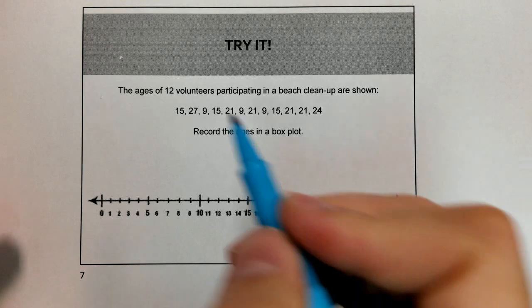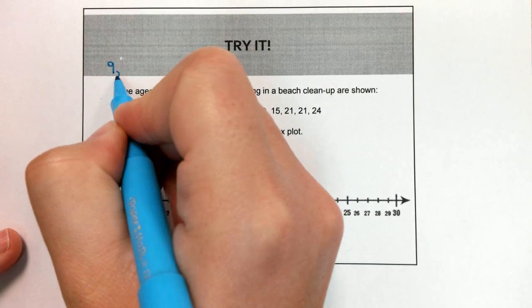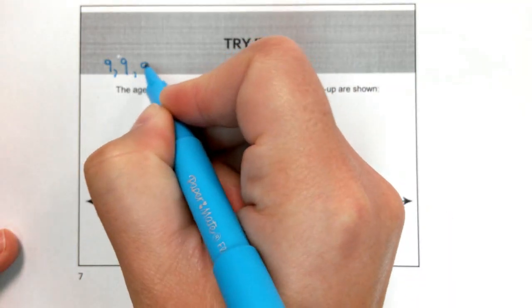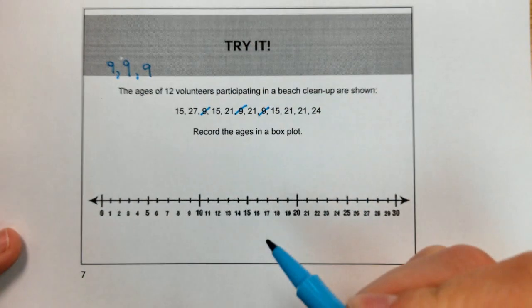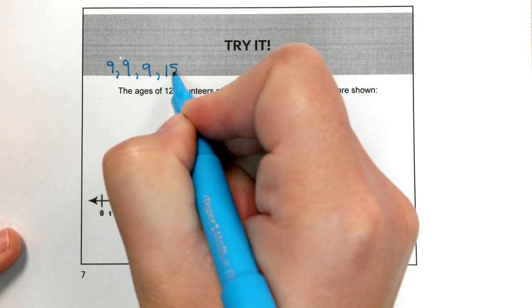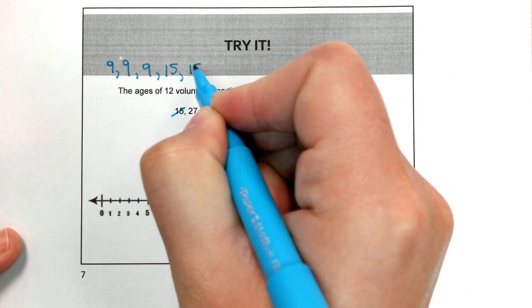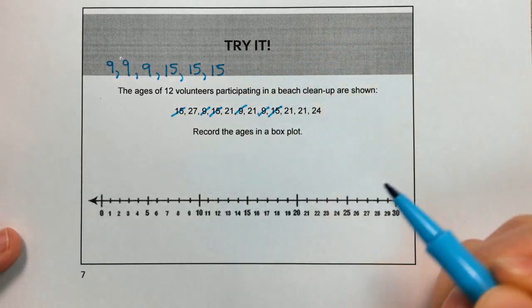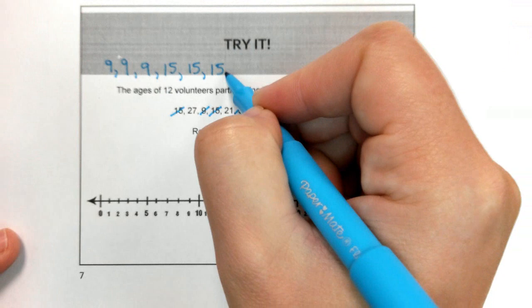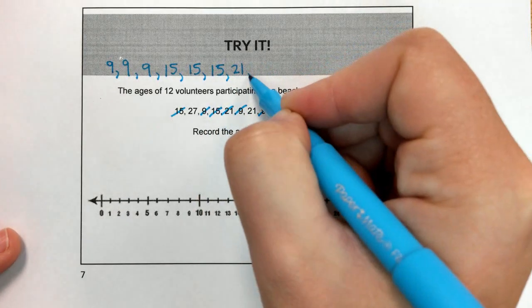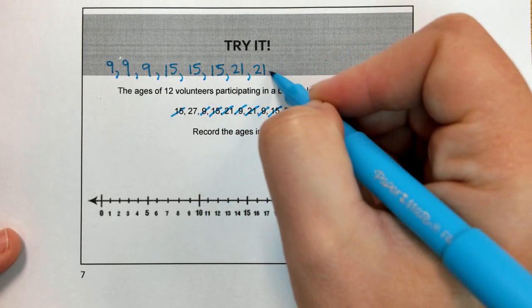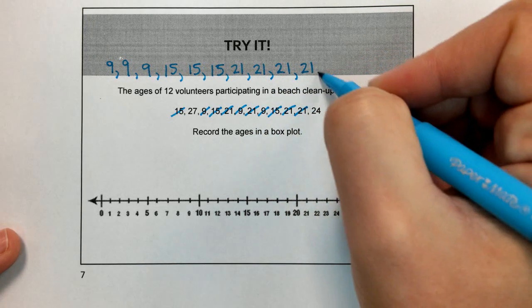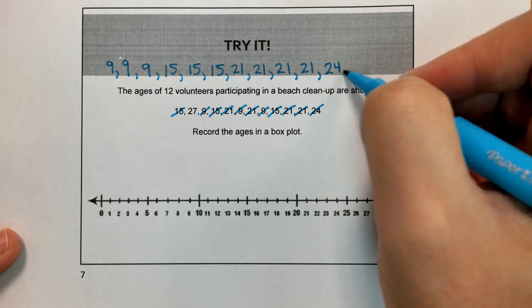So I'm going to start by ordering these from least to greatest. So I have 9, 9, 9, 15, 15, 15, 21, 21, 21, 21, 24, and 27.